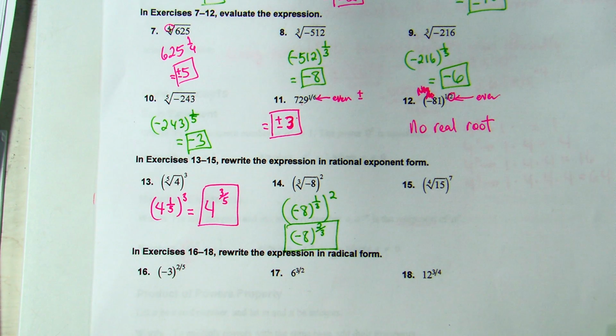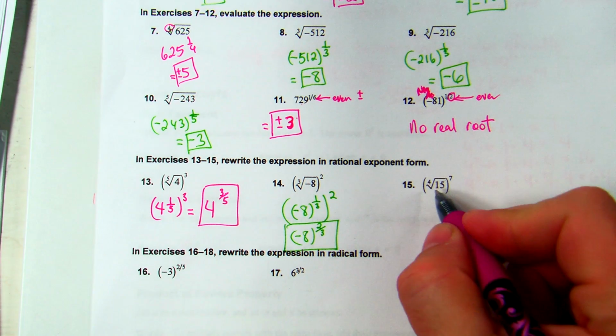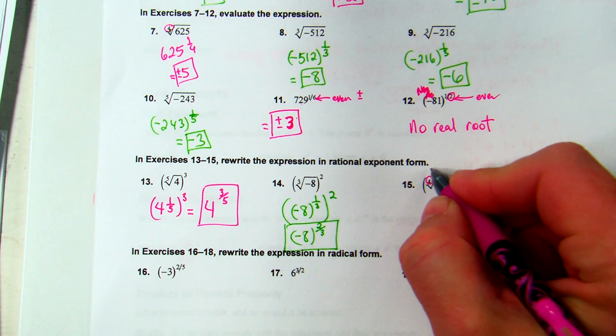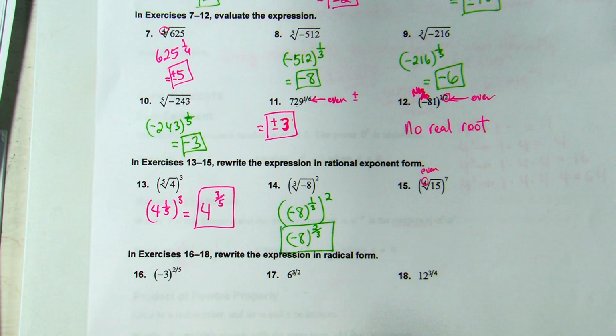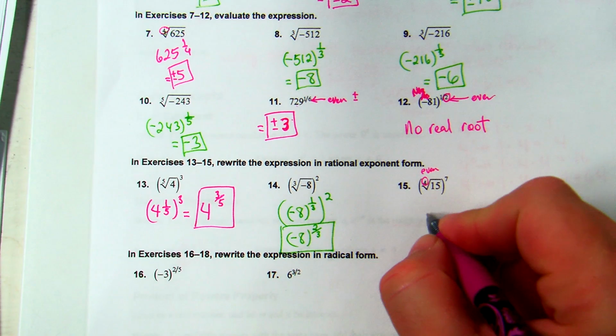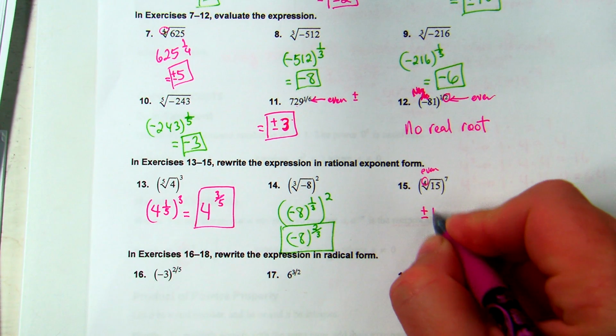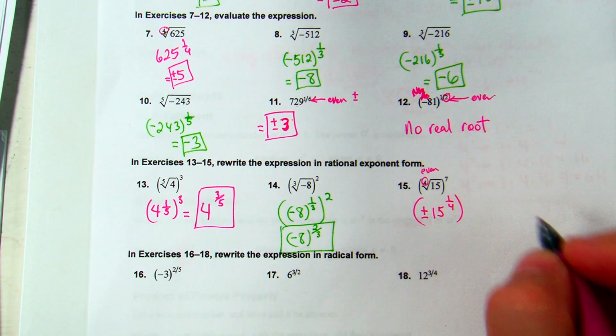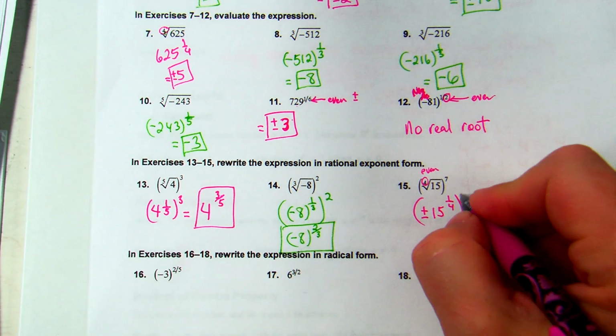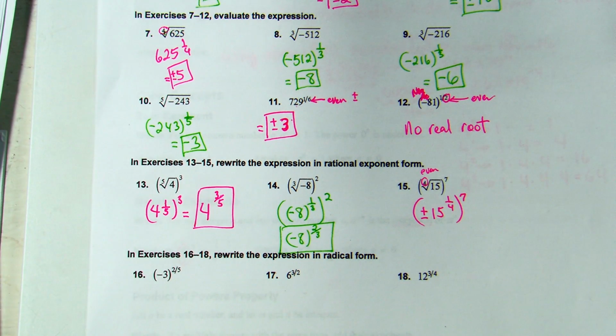All right, number 15, we're going to have an even. So our answer is going to end up having to be a plus and minus, we'll say. But this is plus or minus 15 to the 1/4 power. And we're raising that to the 7th power right there.